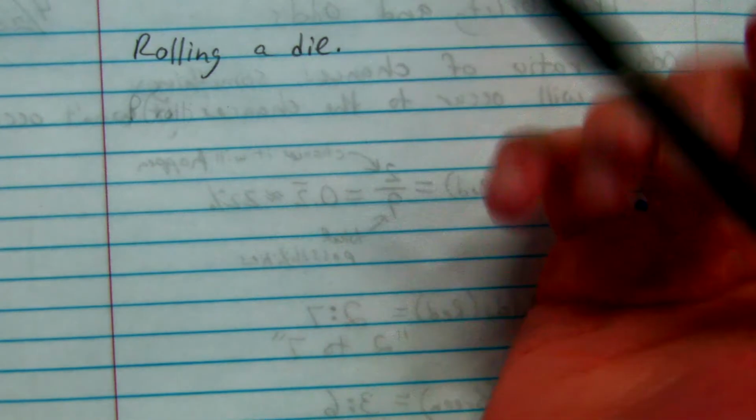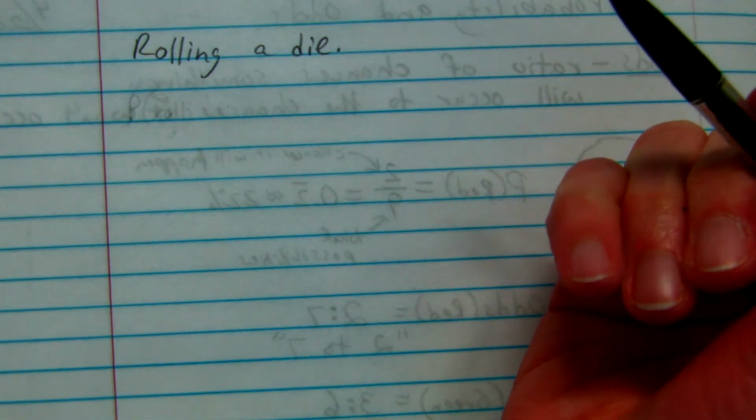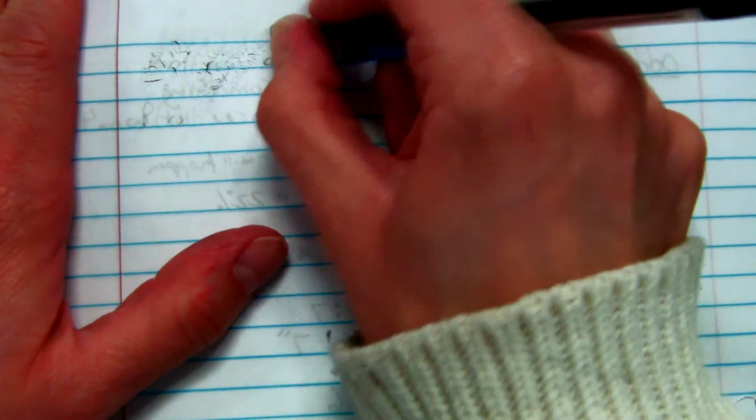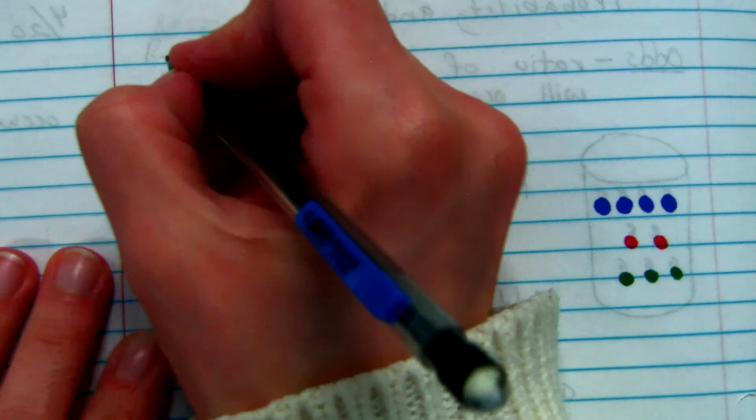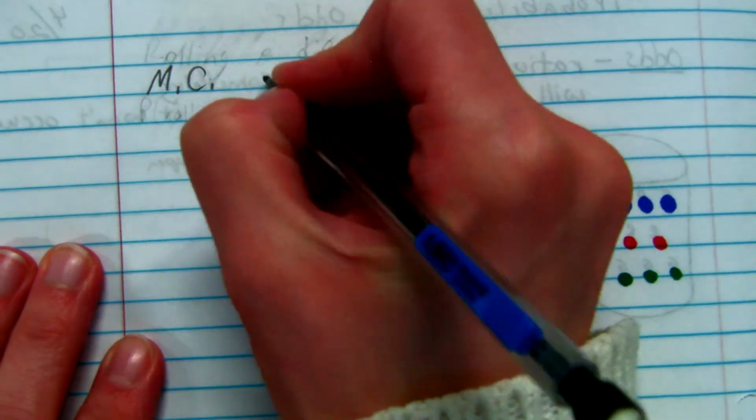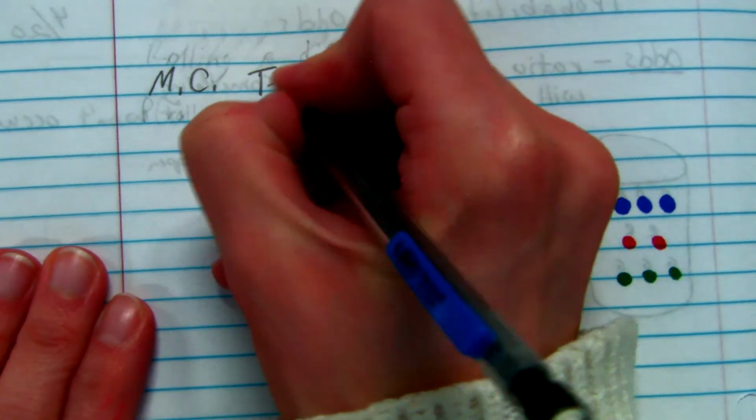I'm trying to think how I want to word this. No, I'm changing my mind. Let's erase that. That's why we're working in pencil. We're not rolling a die. Yeah. Let's talk about multiple choice test.